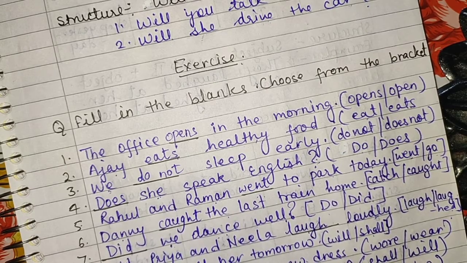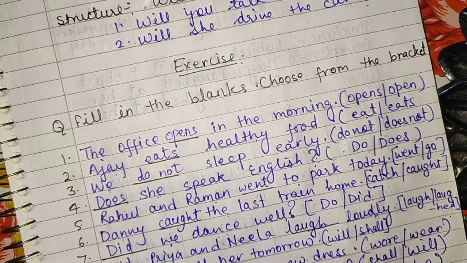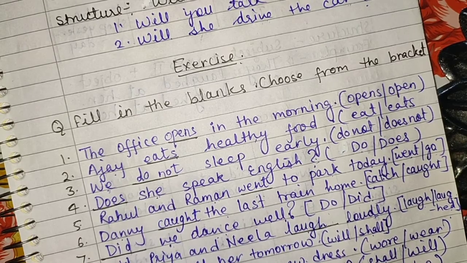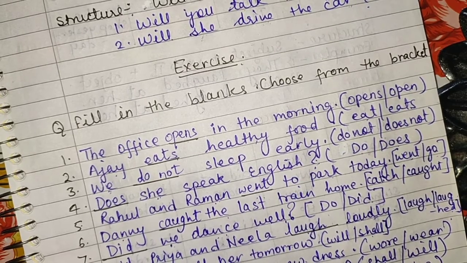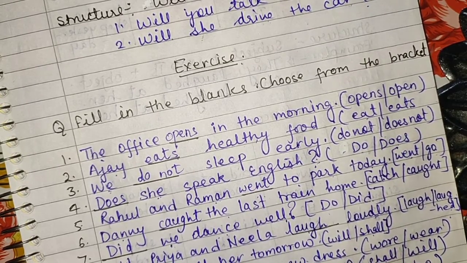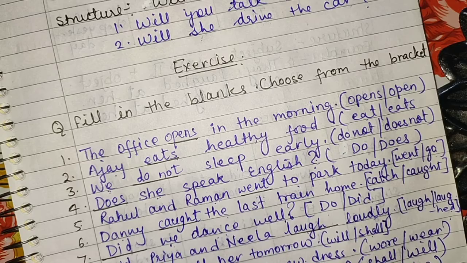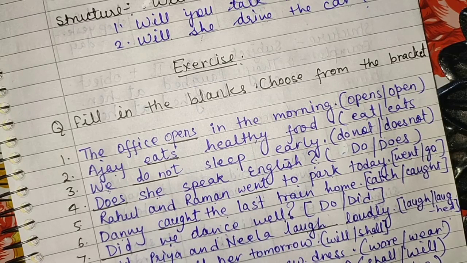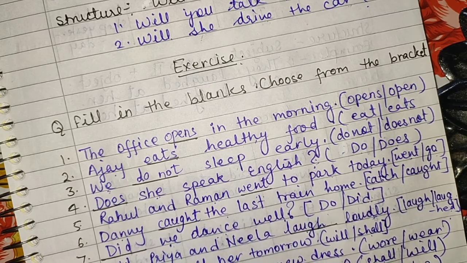Dash she go to the party? Shall or will? Because it is she. If there would be I or we, we could use shall, but it is she, so we will use will. Will she go to the party? Will you dash dinner? Take or took? Will you take dinner. Why? Because took is the second form of take, and here we are using will. So will always takes the first form of the verb. So will you take dinner, not took.